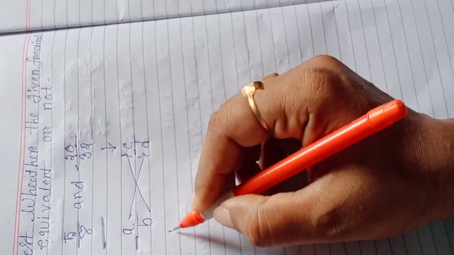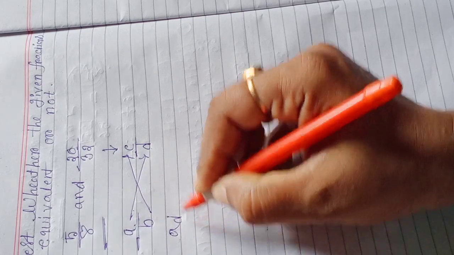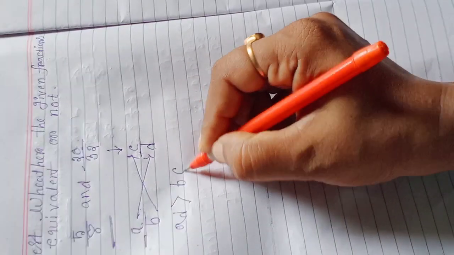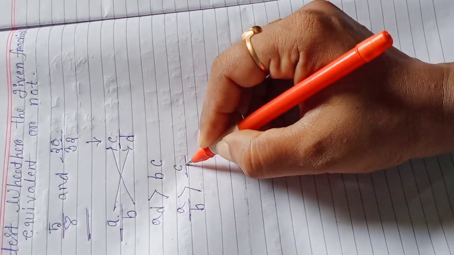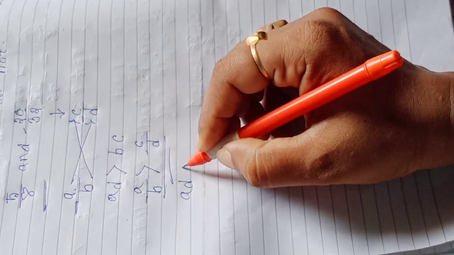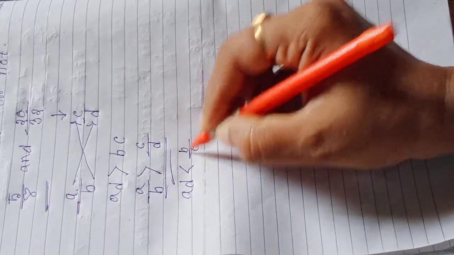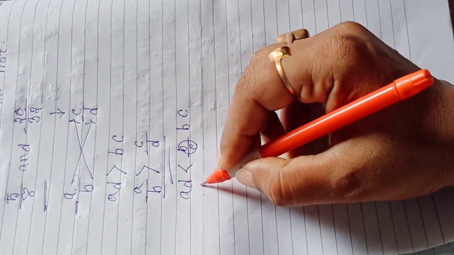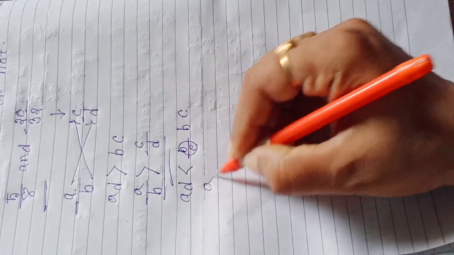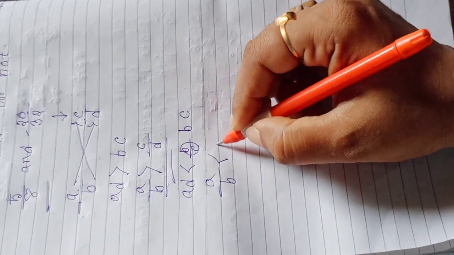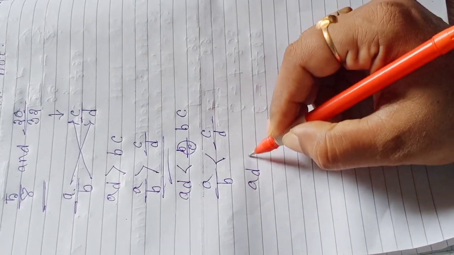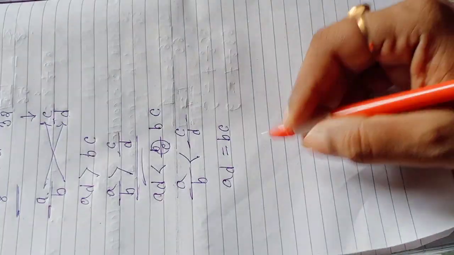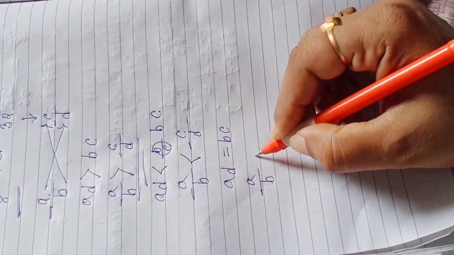If the value of AD is greater than BC, then the first fraction A by B will be greater than C by D. And if the value of AD is less than BC, then the second fraction will be greater than the first fraction, so A by B is less than C by D. If we get the same value, that means AD equal to BC, then both fractions will be the same.